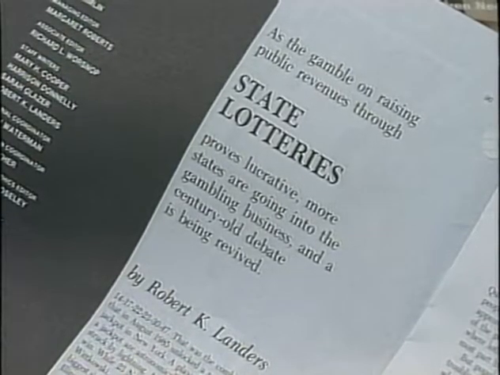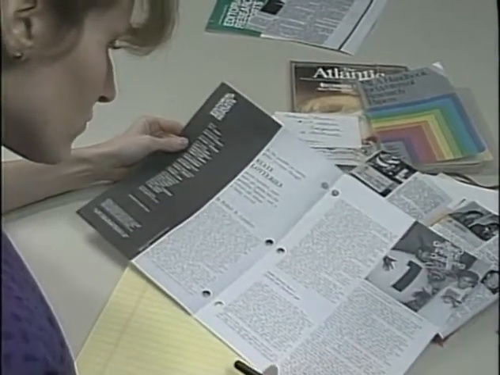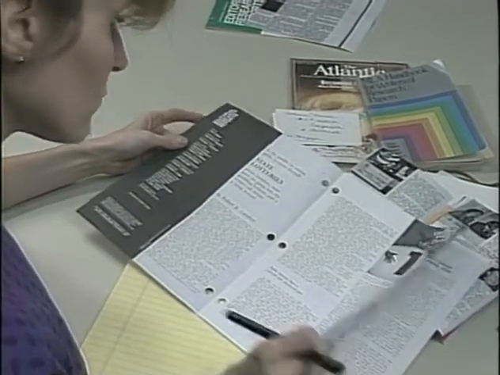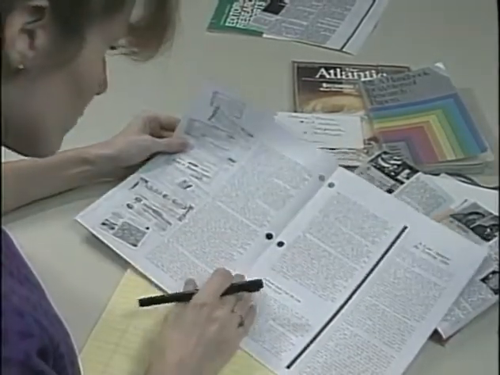Second, there is the question of the state government using the lottery to raise money for public programs such as education. Third is the issue of the amount of money spent on advertising and promoting the lottery.